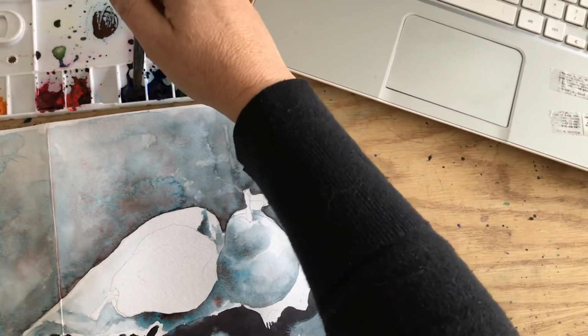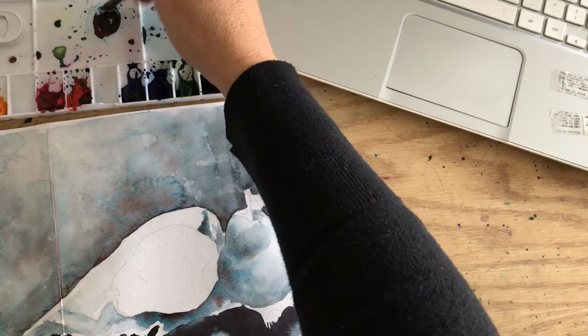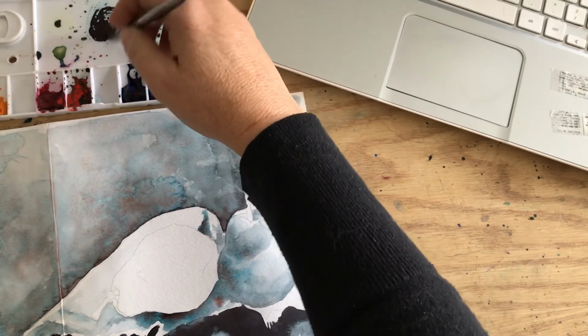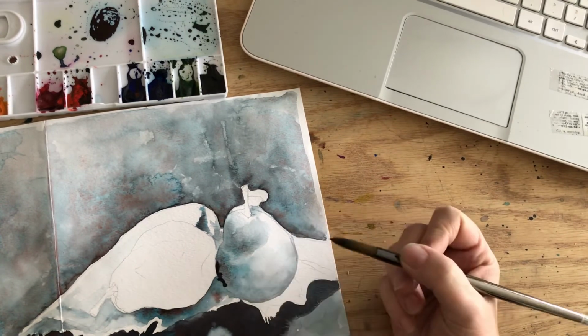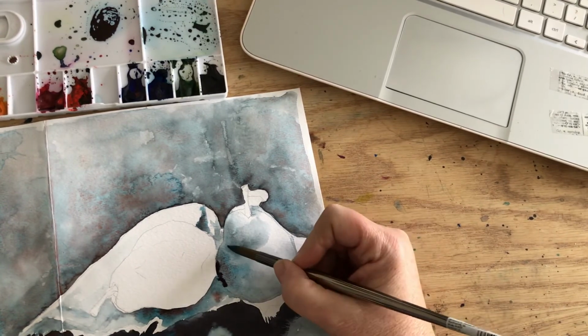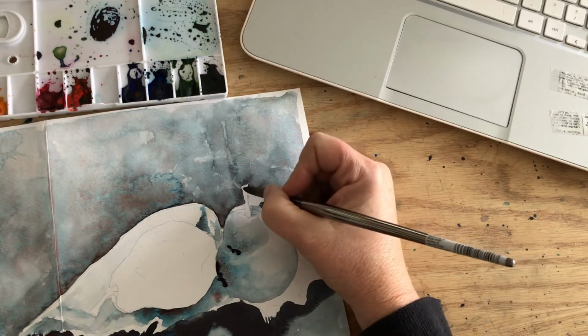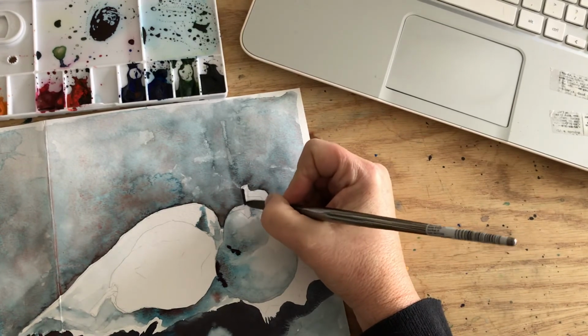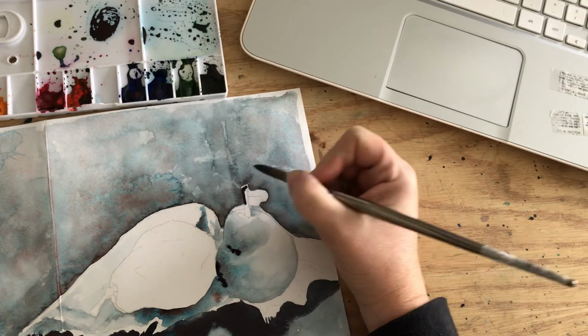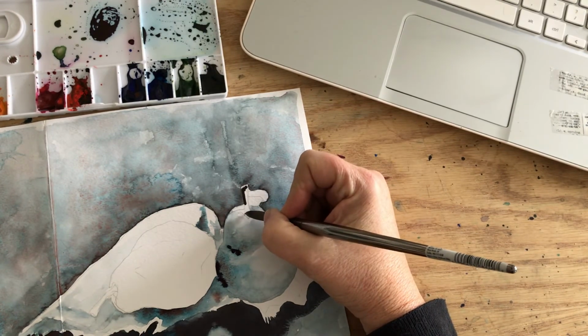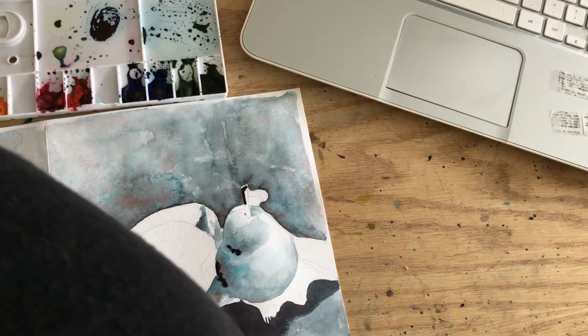To mix up more of my gray. Oops. Wrong color blue. So you can see, like I'm just deepening some of these. My stem is really quite dark. It has some details though that I'm going to try to leave room for.